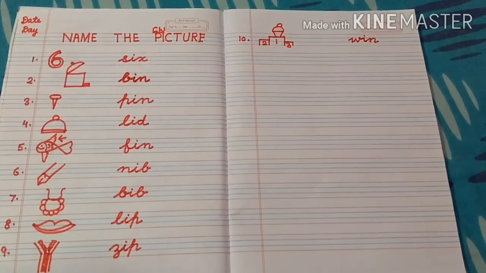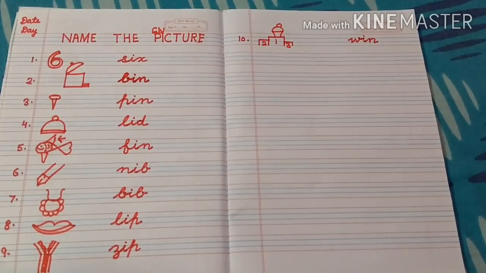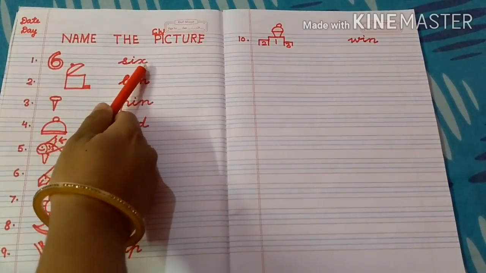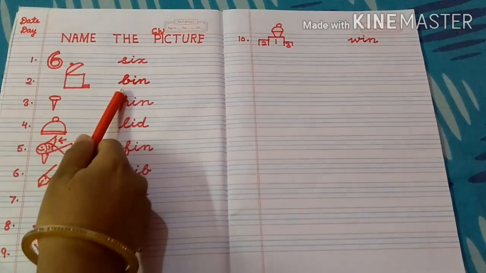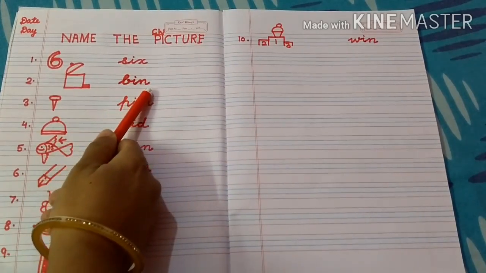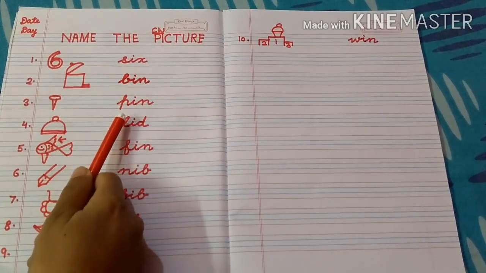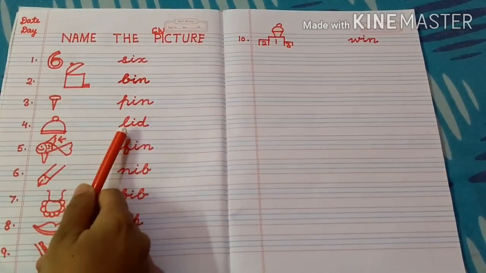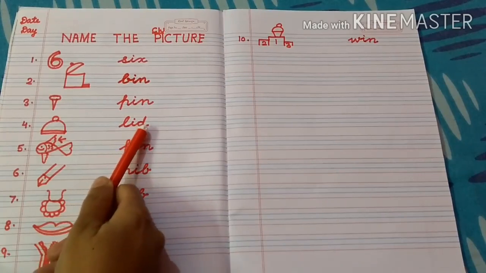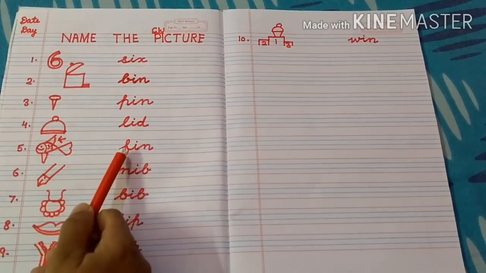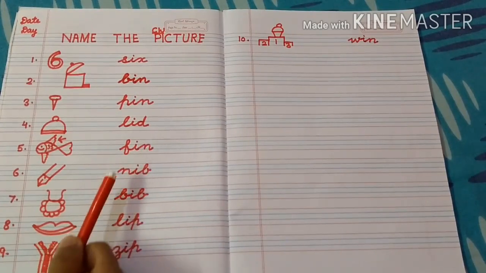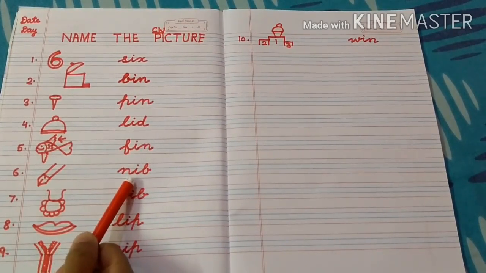You have to study them by heart and learn them properly. Once again, we are going to revise these words. S, E, 6. B, E, N, bin. P, E, N, pin. L, E, D, lid. F, E, N, fin. N, E, B, nib.